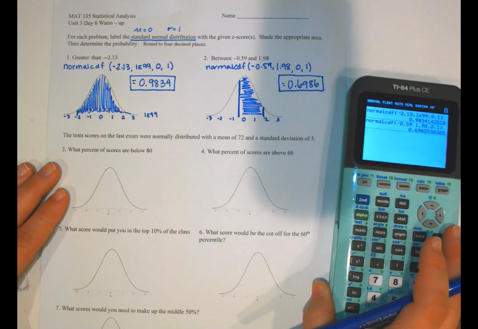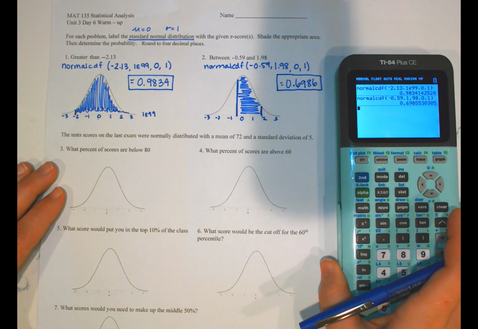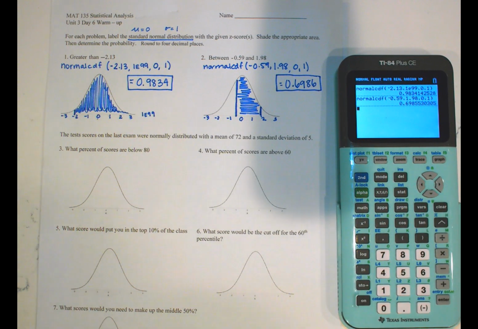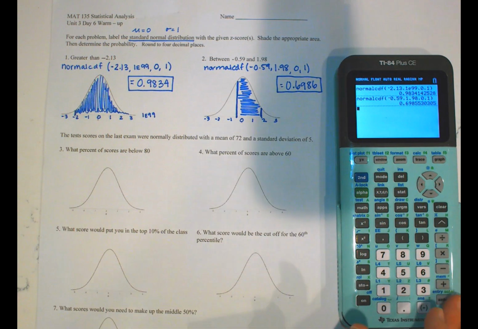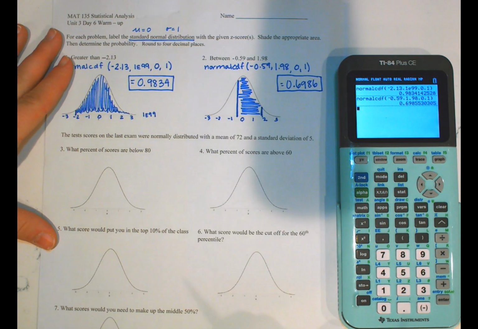So that's our standard normal curve. That's when our mean is always 0, our standard deviation is always 1. But last class we talked about that that's not necessarily the only option that we have. We can solve this with any mean and standard deviation that we want. So these 5 questions are all along the topic of the test scores on the last exam were normally distributed with a mean of 72 and a standard deviation of 5.